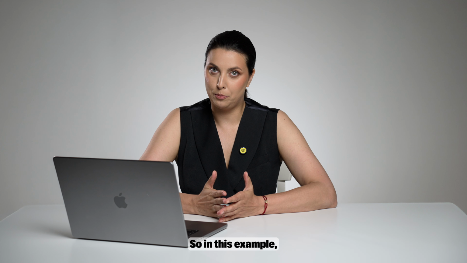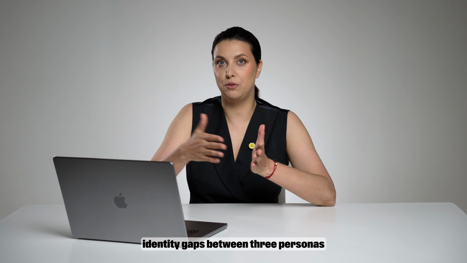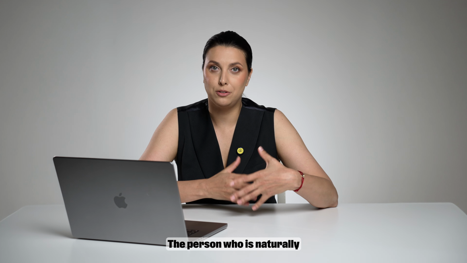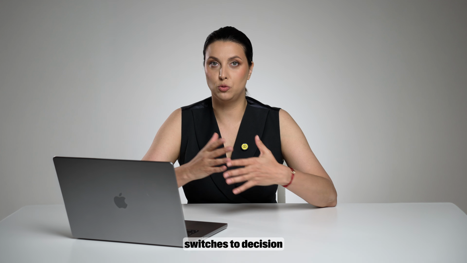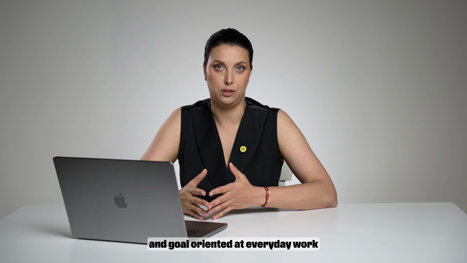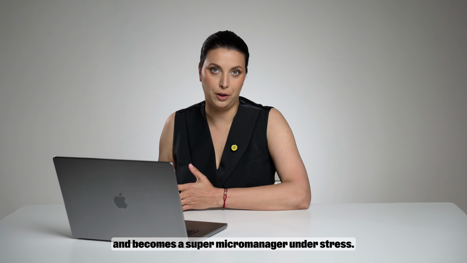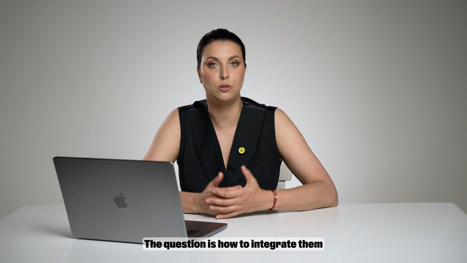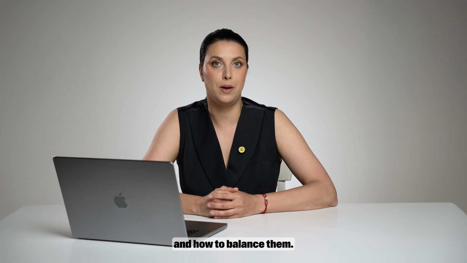So in this example, identity gaps between the three personas became really visible. The person who is naturally very collaborative switches to decisive and goal-oriented at work, and becomes a super micromanager under pressure. Each of us has access to these three personas. The question is how to integrate them and how to balance them.